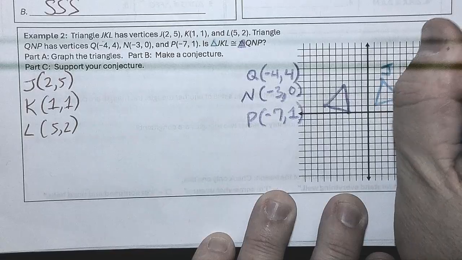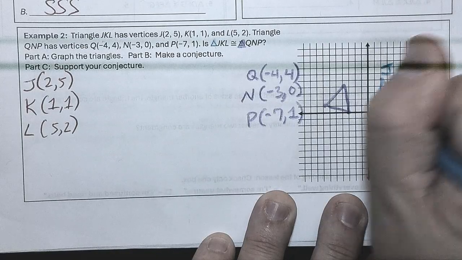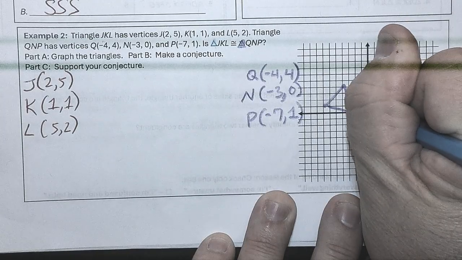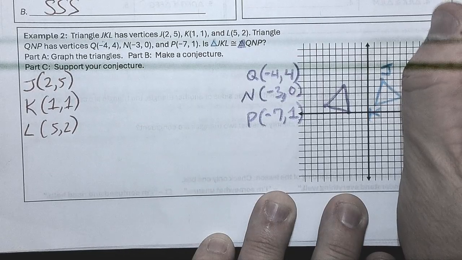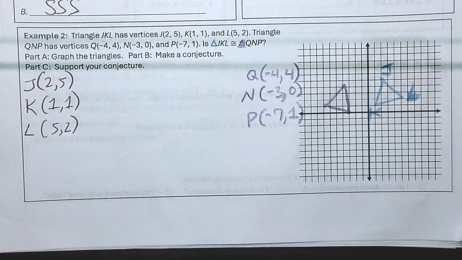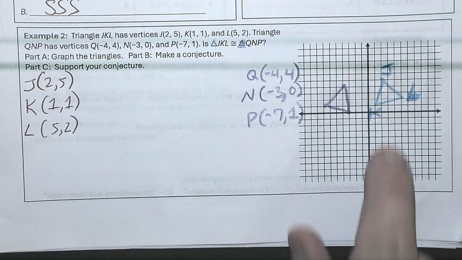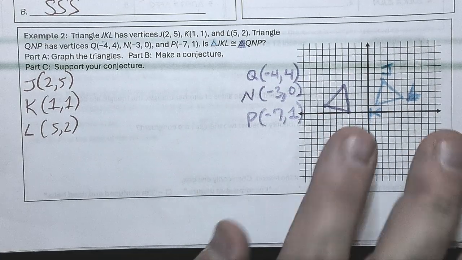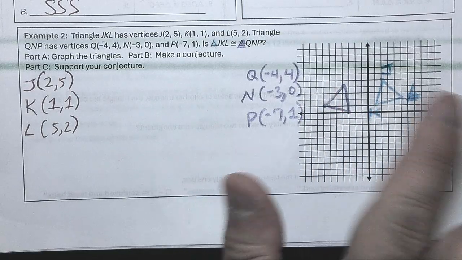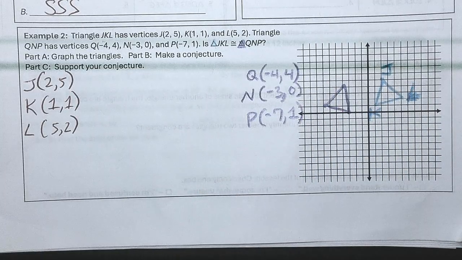K. No, K's over here, my bad. And L. All right, now you know I left the letters off. Triangle QNP, this is this, and I'm not going to write the letters because we're going to have to move from here to here, and you need to be able to see because it's not a one movement thing; it's a two movement.